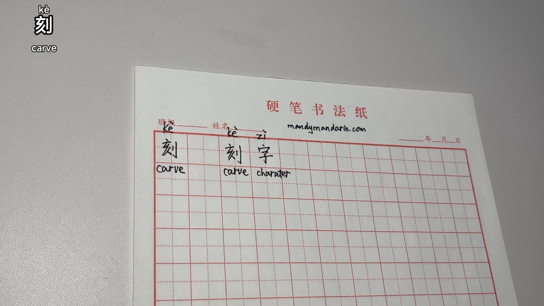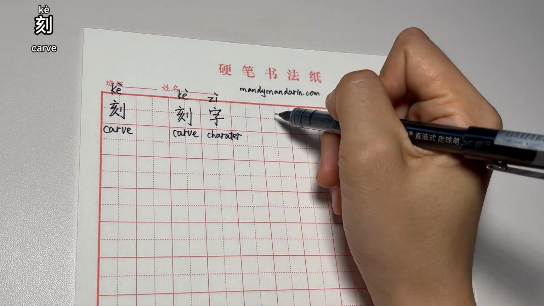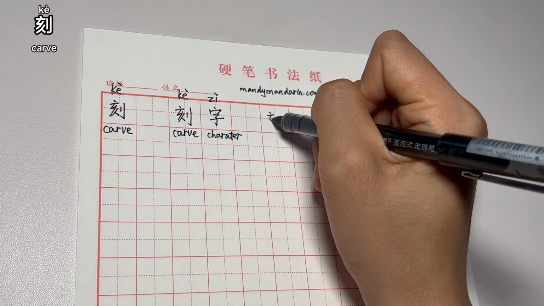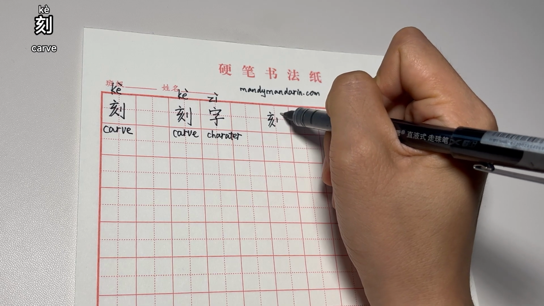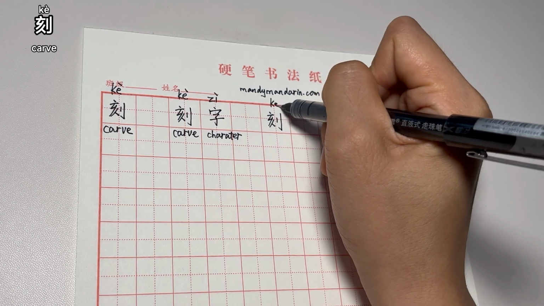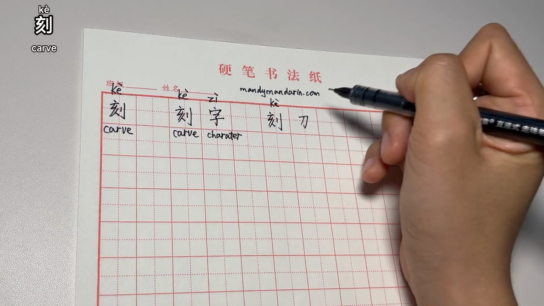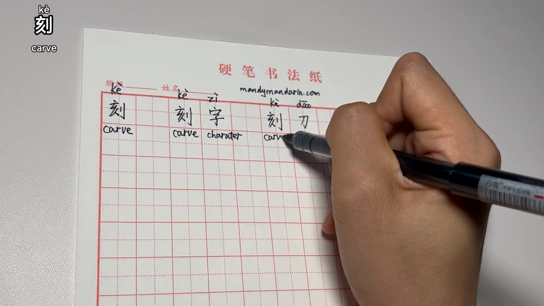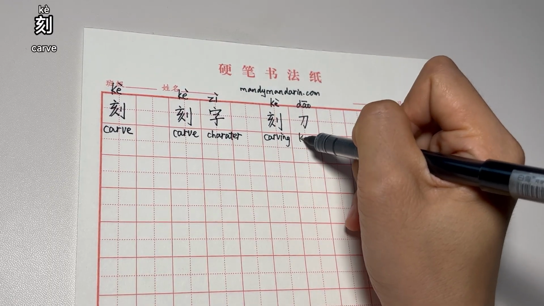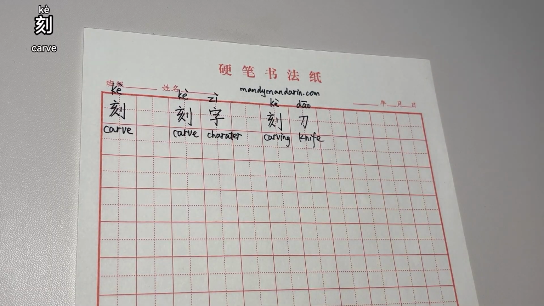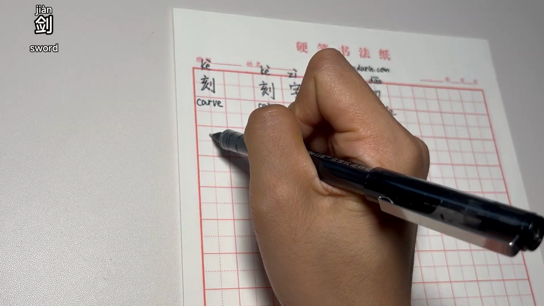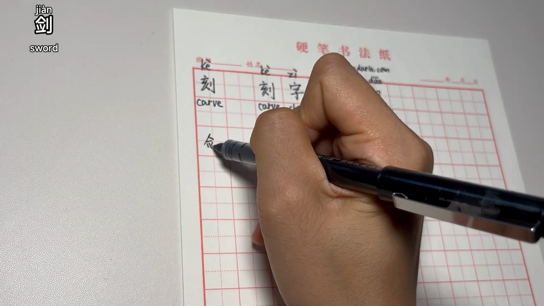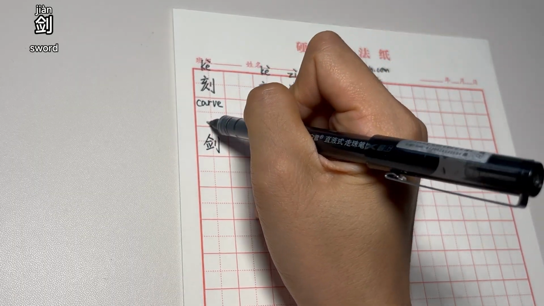And the carving knife, we can say ke dao. So that would be the carving knife. Very good. And let's continue to the next one. Jian.